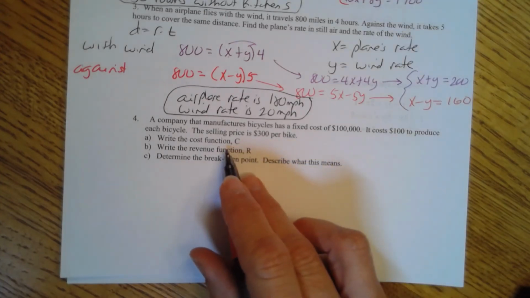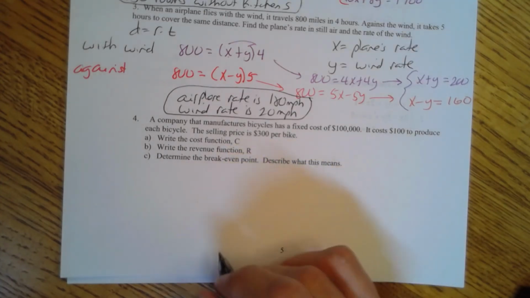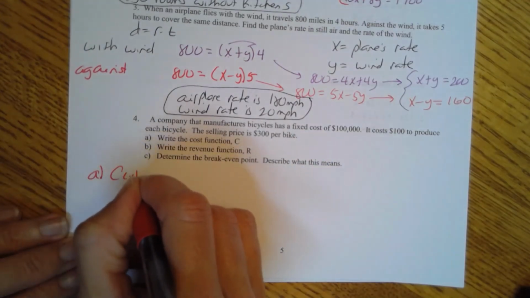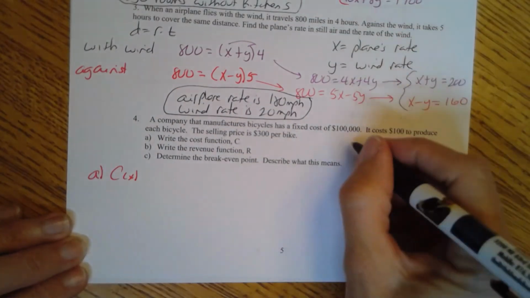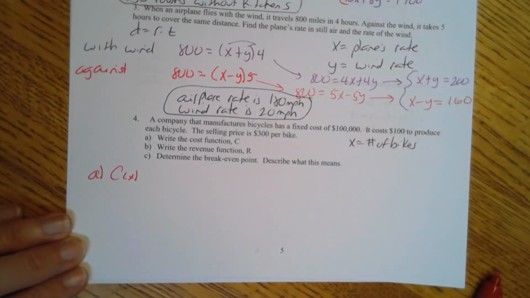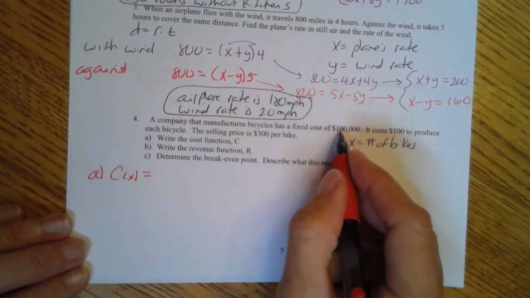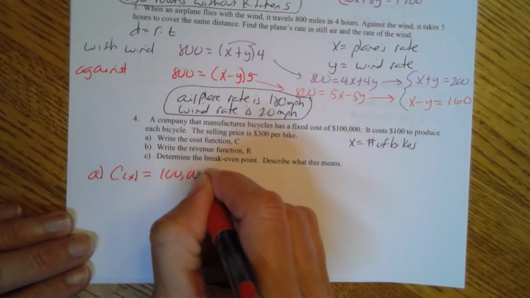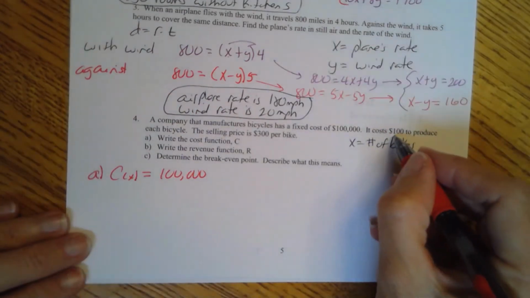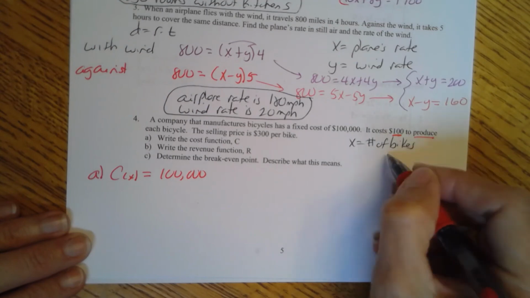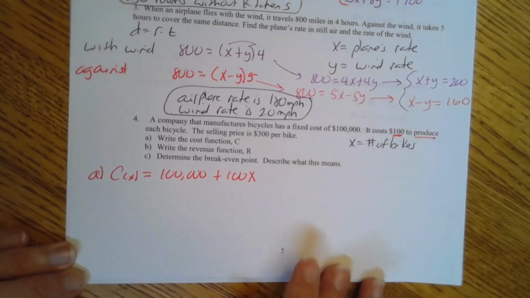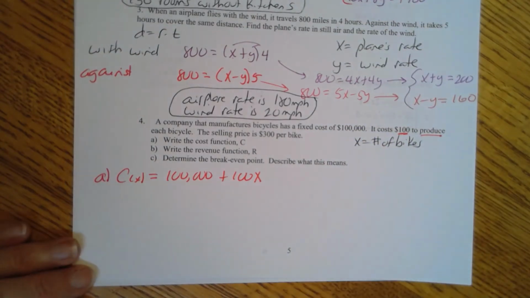And it says it costs $100 to produce each bicycle, and the selling price is $300. So they want a cost function, they want a revenue function, and then they want to know where you can break even. So part A, the cost function, C of x. What is x going to represent? X is going to represent the number of bikes. All right, so our cost function says, well, what cost do we have? We have a fixed cost of $100,000. No matter what, we have $100,000 as part of our cost. We also have a cost of $100 to produce each bicycle. So plus 100 times x, the number of bikes we're producing, would give us our cost. And that's our cost function.